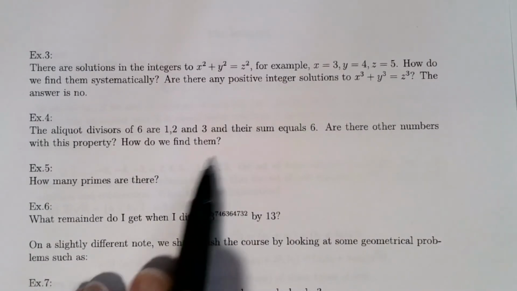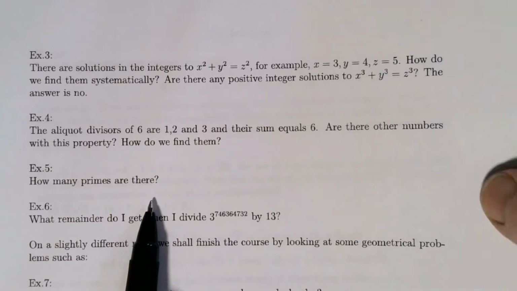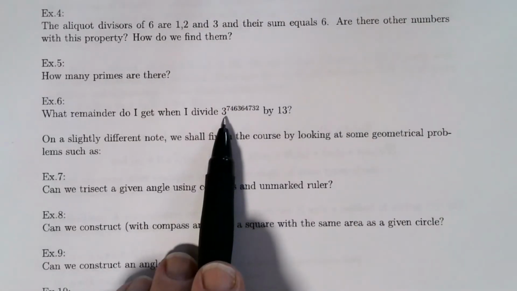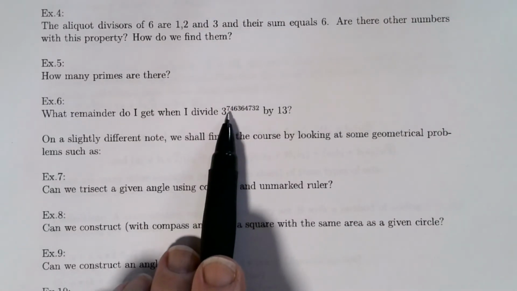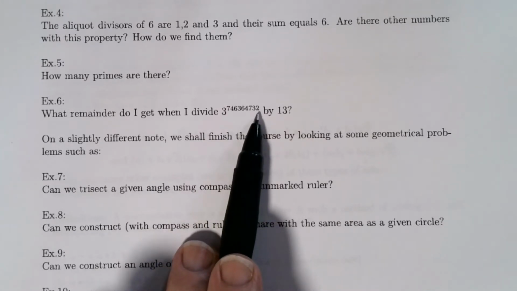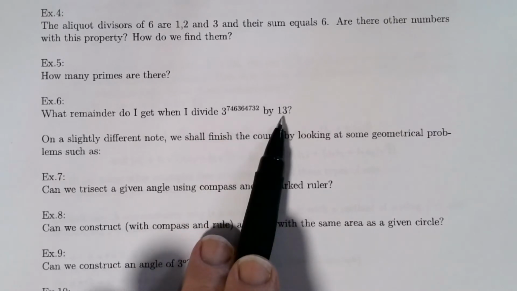How many prime numbers are there is another thing we will be dealing with fairly soon, in fact. I take this number here, 3, and I raise it to this massive power, 746364732, and I divide that number, which is ginormous, by 13. What's the remainder?